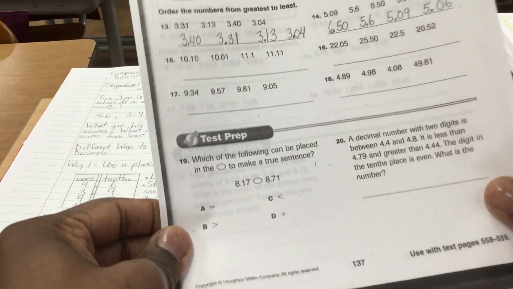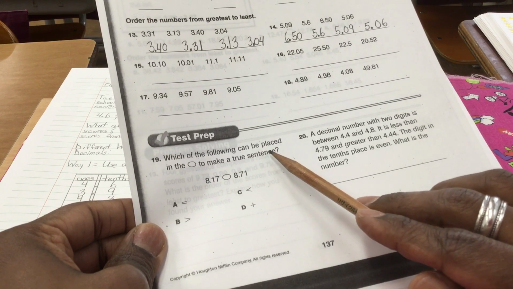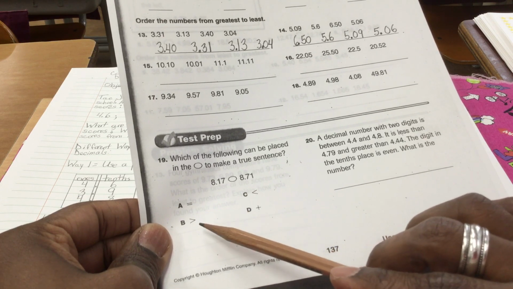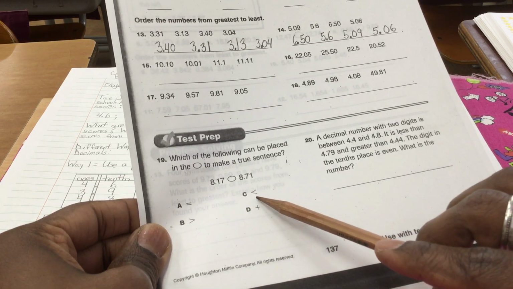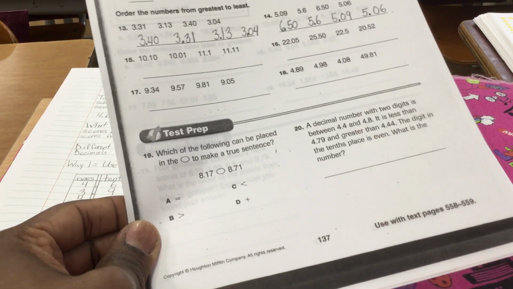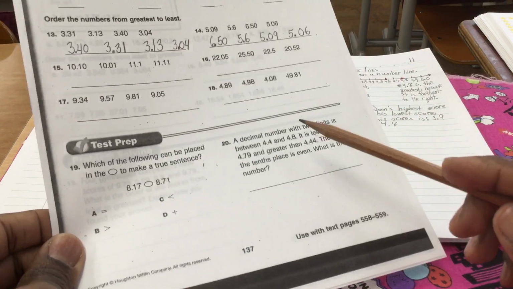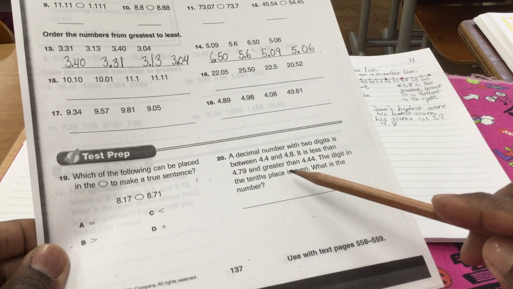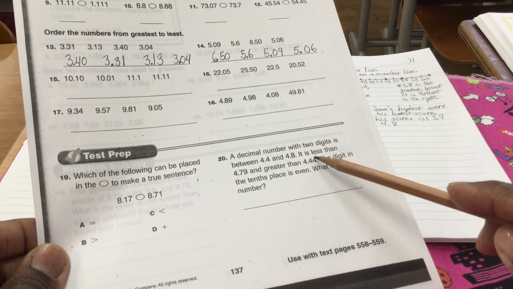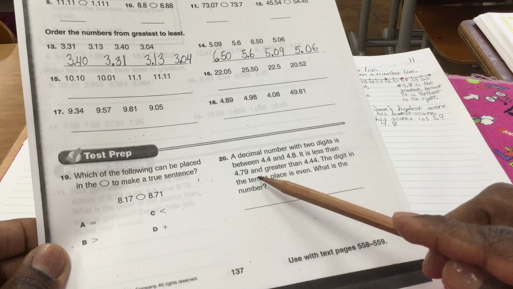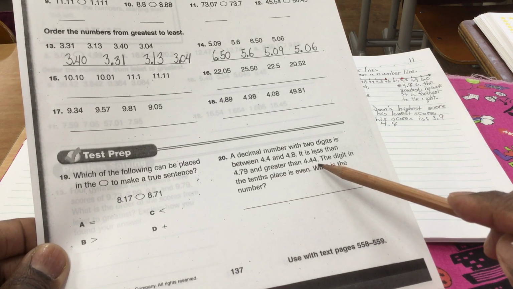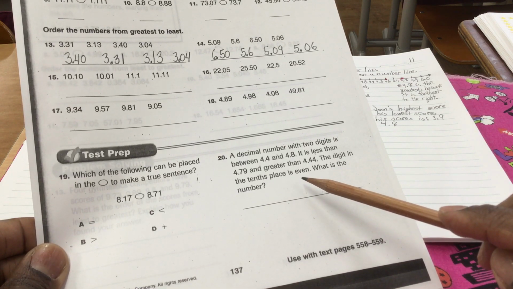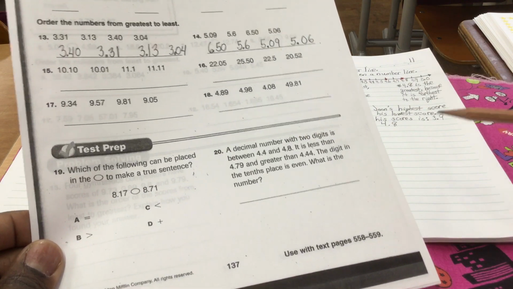And then you have 2 word problems. Which of the following can be placed here to make a true sentence? Equal, greater than, less than, or plus? Then for number 20, it says, a decimal number with 2 digits is between 4.4 and 4.8. It is less than 4.79 and greater than 4.4. The digit in the 10th place is even. What is the number? Good luck.